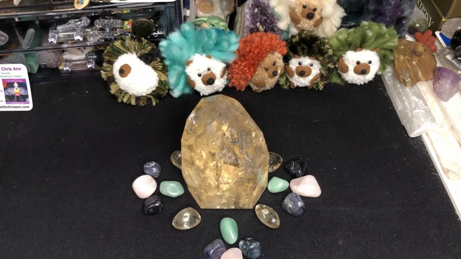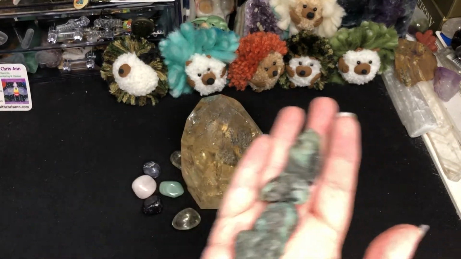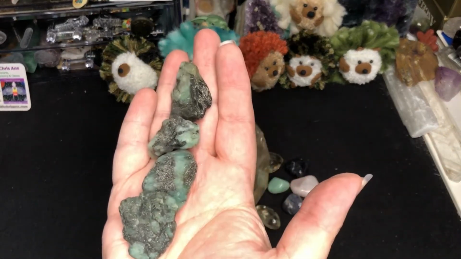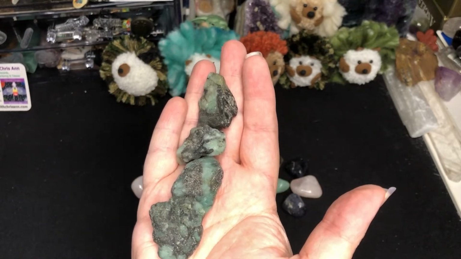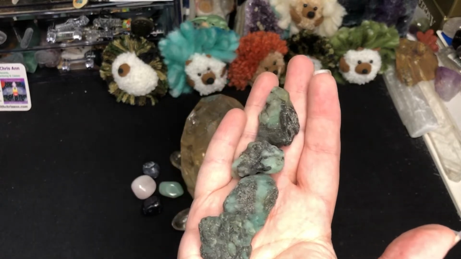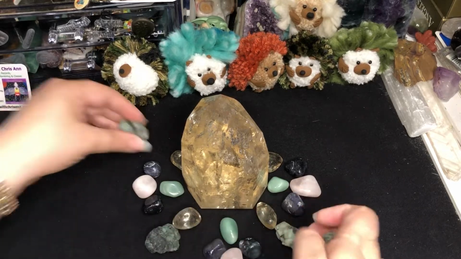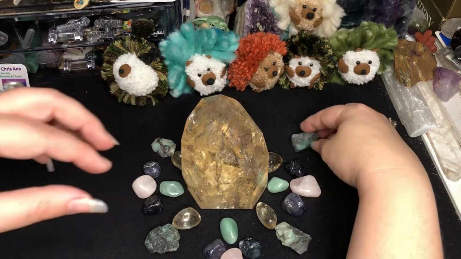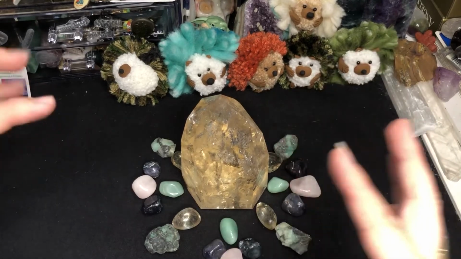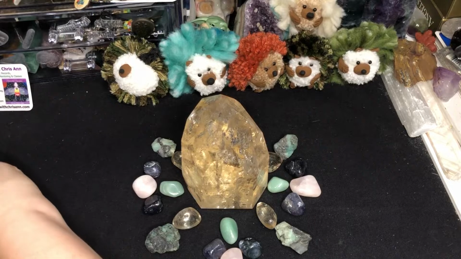The next stone that we're going to go to, now I'm not doing these in any particular order. I'm doing what calls to me energetically. So the next stone is a raw stone, and we are using raw emeralds. Emerald is your stone of love. It is a stone of luck, and it is a stone of prosperity. So let's put that right next to those citrines. You can have them touch. You don't have to have them touch. This is your grid. Go with what speaks to you energetically.